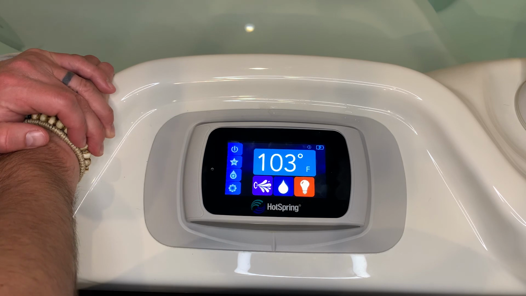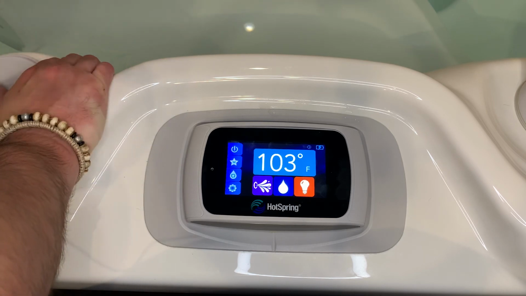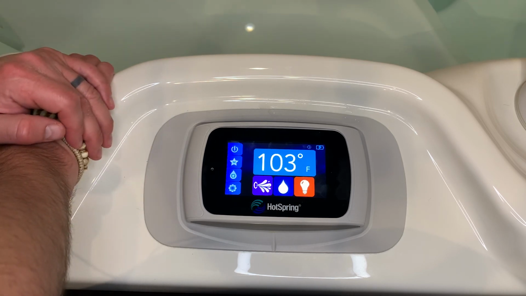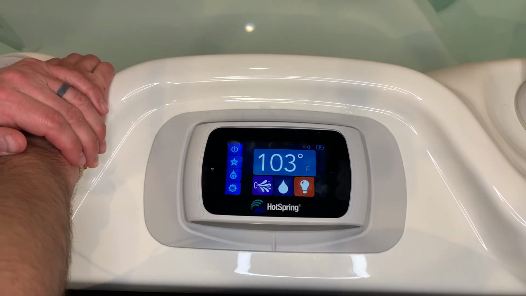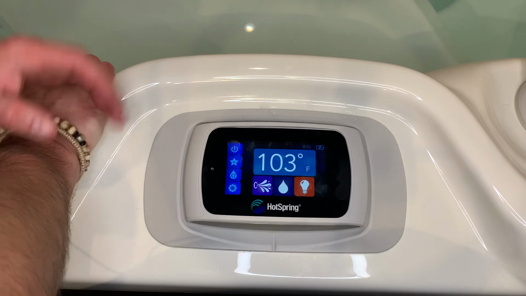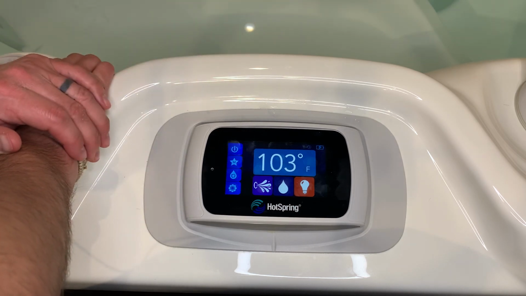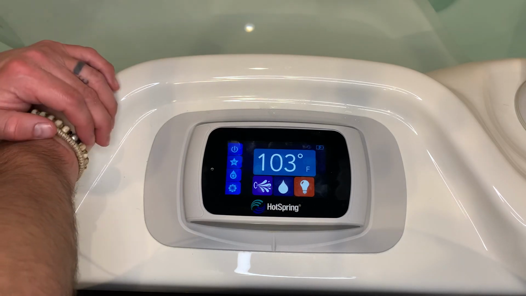So that about wraps up everything simple. In other videos, we'll dive into more detail on other features, but for now, hopefully that will help you do the most common navigation on your Hot Spring Highlife control panel, and enjoy hot tubbing.